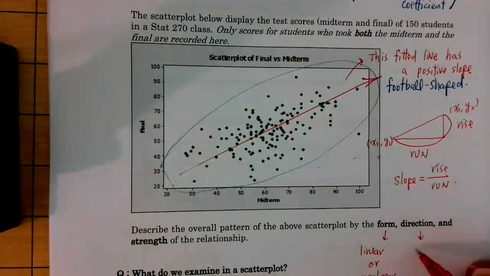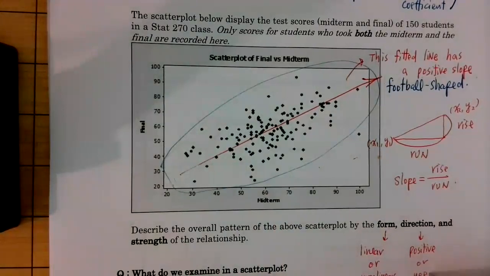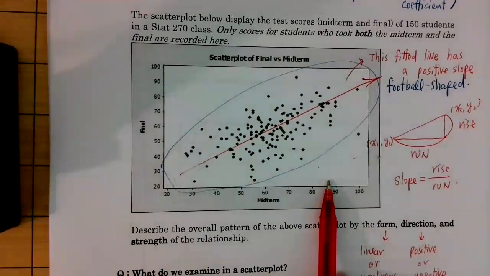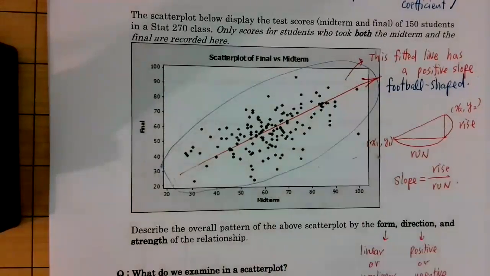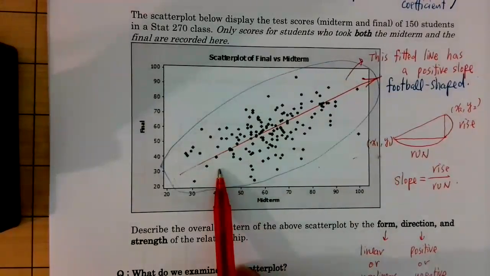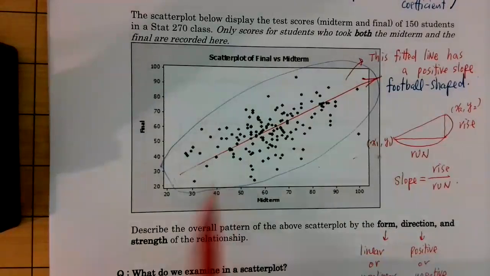Direction means positive or negative. Positive means large X are more related to large Y. Negative means large X are more related to small Y, okay? And how strong is a relationship, okay?